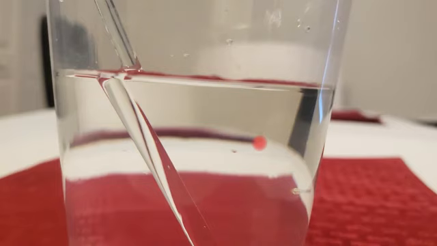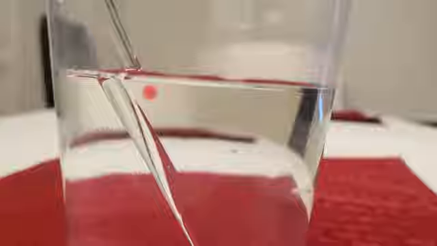In this video, we're going to focus on the refraction of light. This is a property of light that causes it to bend when it passes from one medium into another. And this picture really shows the refraction of light. You can see this glass rod is bent at the interface between air and water.